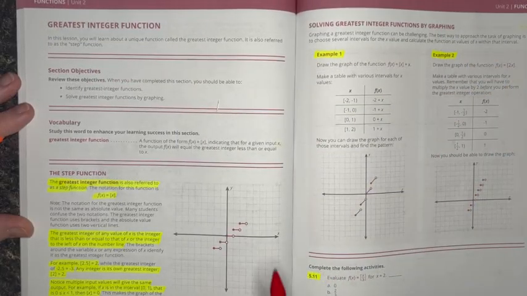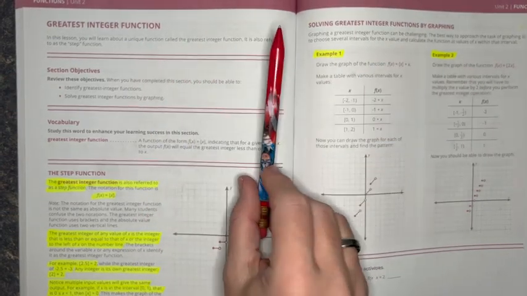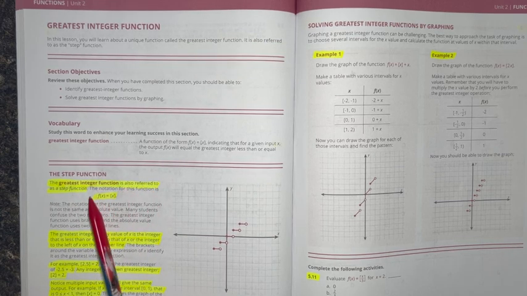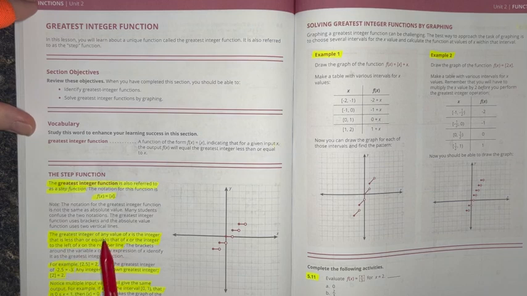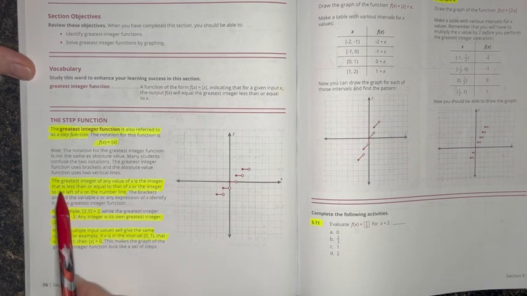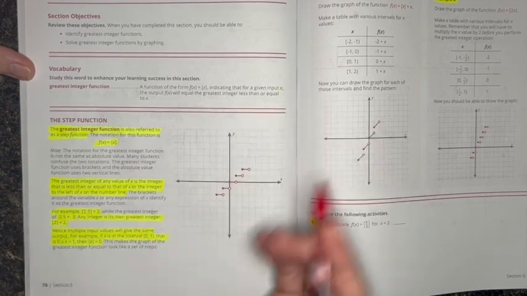On page 76, we start with the greatest integer function, okay? It's also referred to as the step function, which it says right here, and it's written like this. F of x is equal to brackets with, in this case, an x on the inside. The greatest integer of any value of x is the integer that is less than or equal to x, or the integer to the left of x on the number line. So you don't need to draw a number line, but if you can visualize it, that will help you.